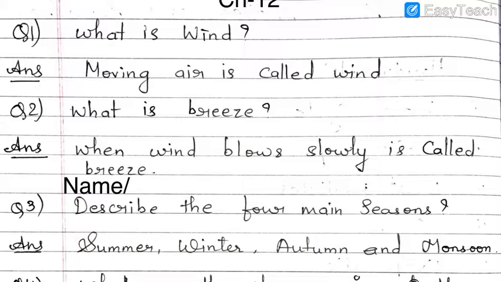But in India we have 5 seasons, but these are the 4 main seasons applicable in the entire globe, in the entire world. Okay, now please repeat with me, students. Repeat it loudly, very loudly and clearly. Name or describe the 4 main seasons. Answer: summer, winter, autumn and monsoon.